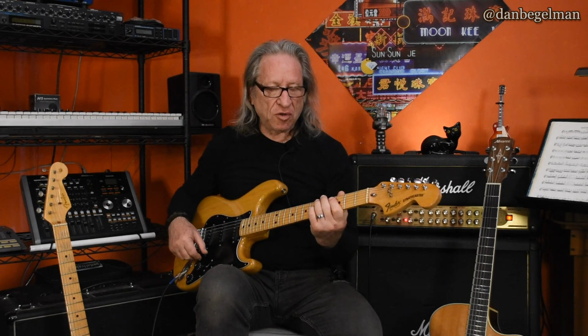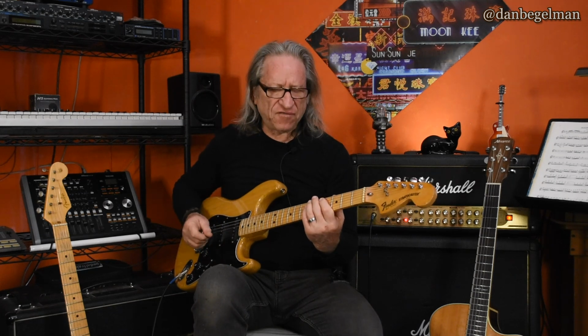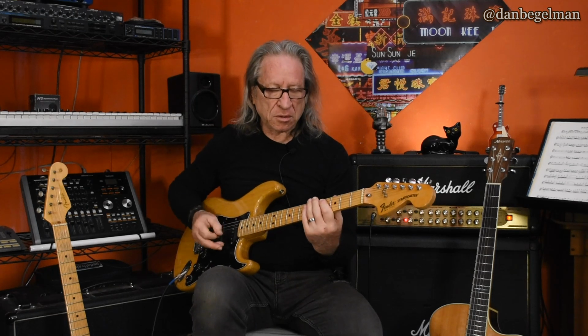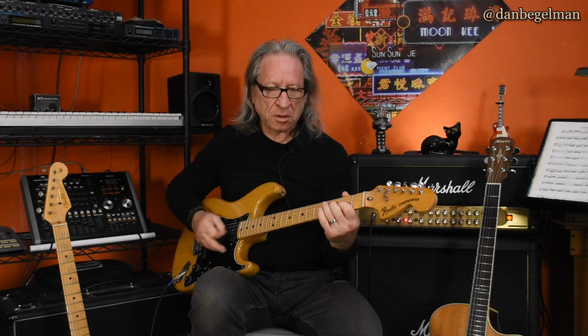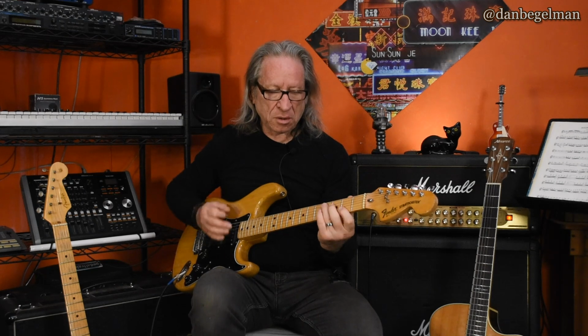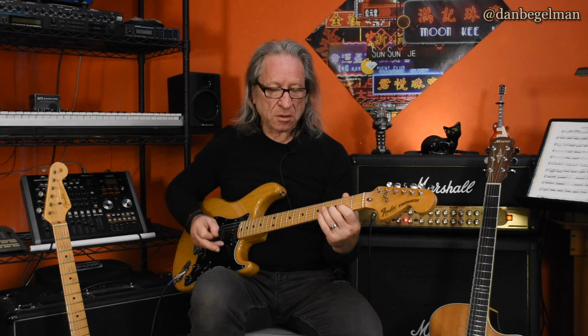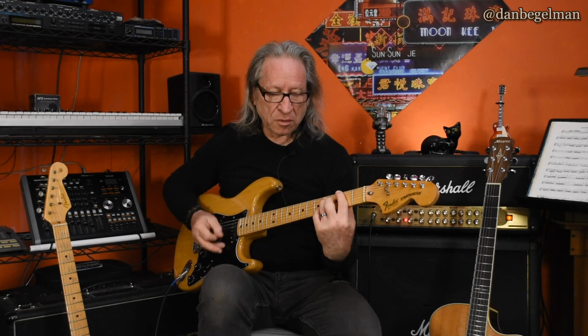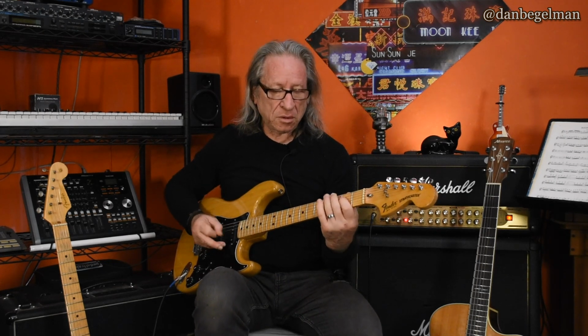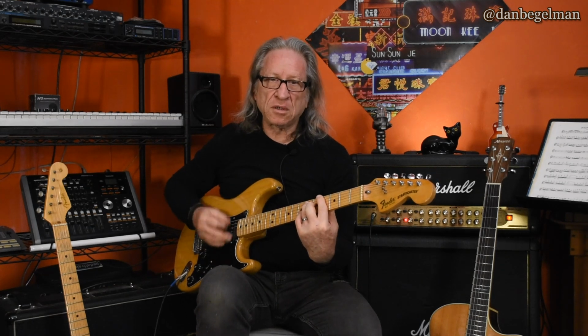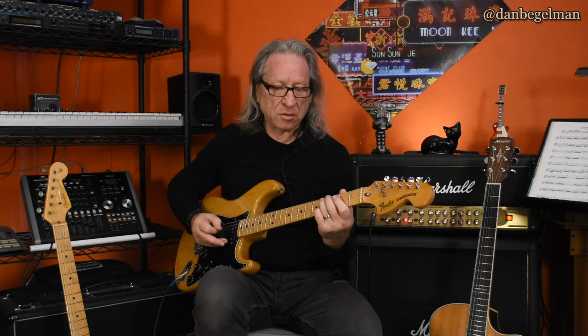Staying with Cream, there's a song called Politician. I think it's in the key of D flat. So that's the 1 chord 4 times, then the 4 chord, 1 chord. Then on the 5 chord, it doesn't play that line. 5 chord, 4 chord, and then back to the riff on the 1 chord.